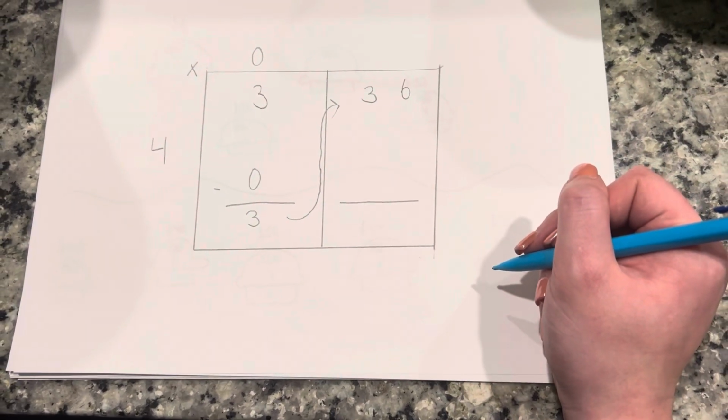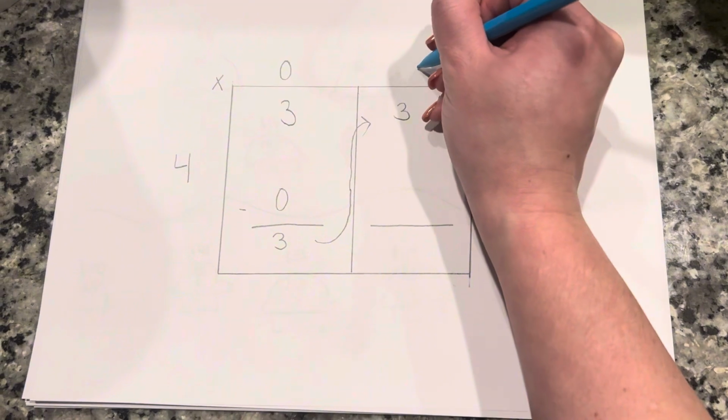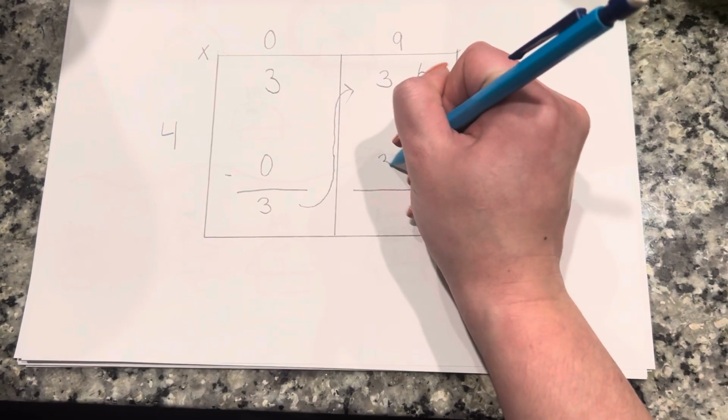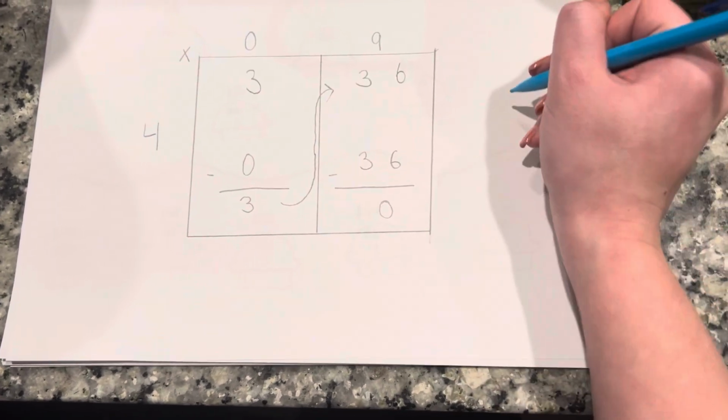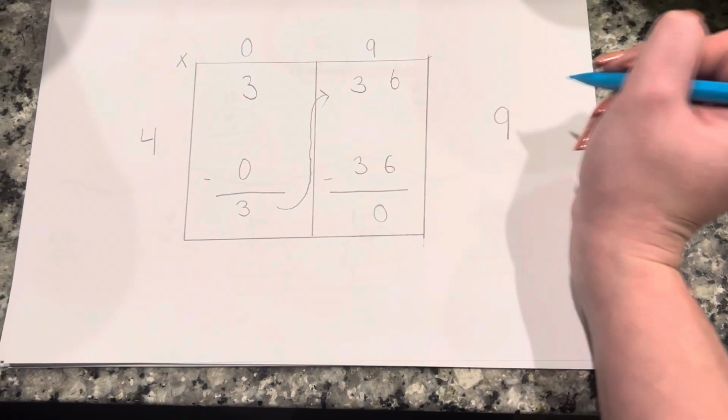We know that 4 times 9 equals 36. So 36 minus 36 equals 0. So Mark is able to make 9 pies.